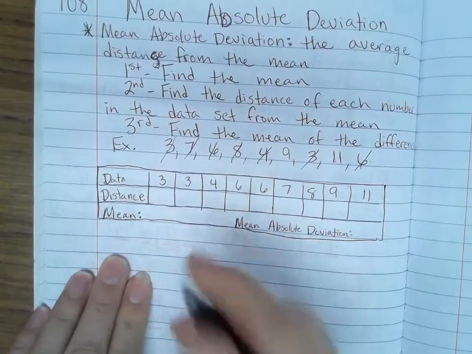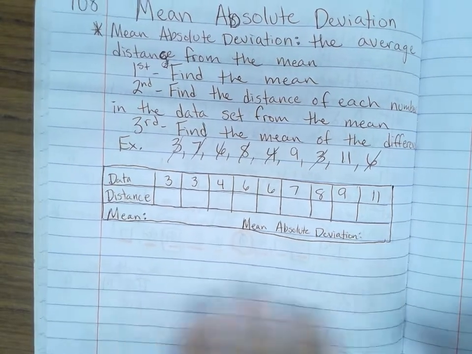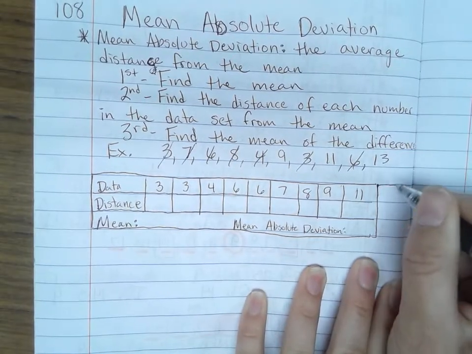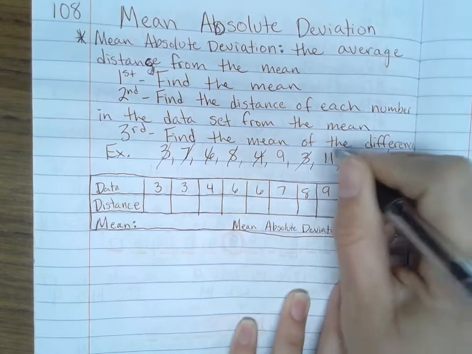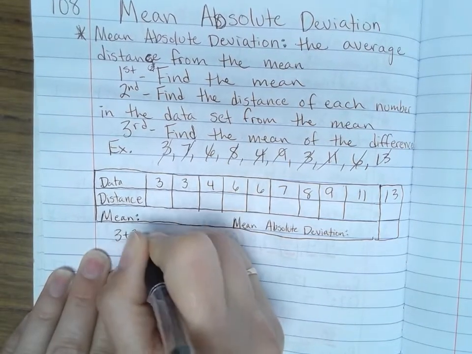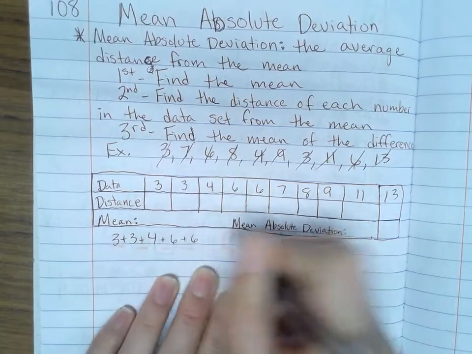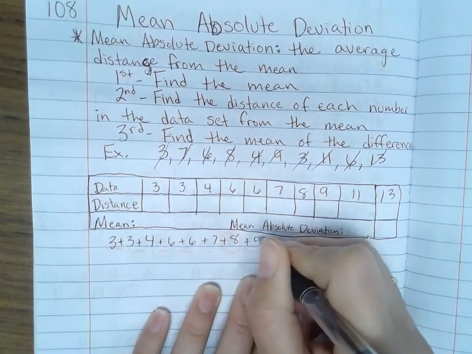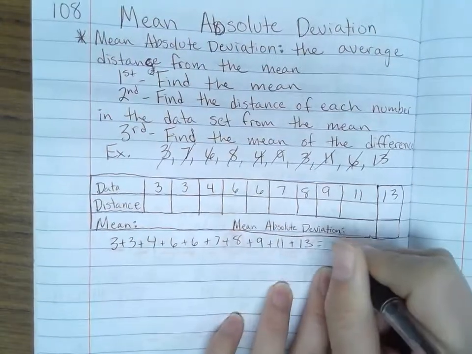We're going to add them all up. Sorry, we're going to add one more on there. Let's say you also had 13. So let's put a 13 on here. Okay, so we've used up all those numbers. So we're going to add 3 plus 3 plus 4 plus 6 plus 6 plus 7 plus 8 plus 9 plus 11 plus 13. And when we add all that together, we get 70.